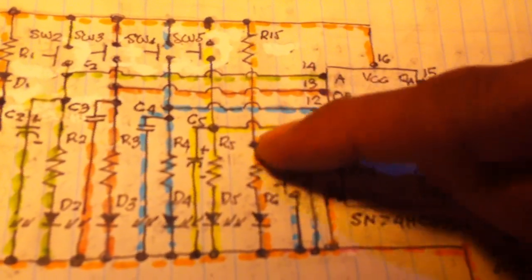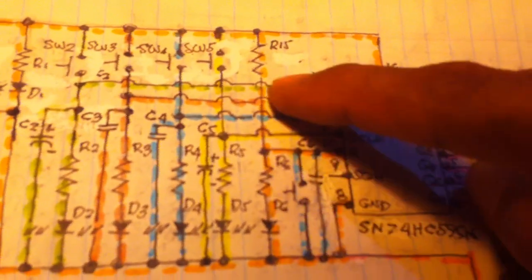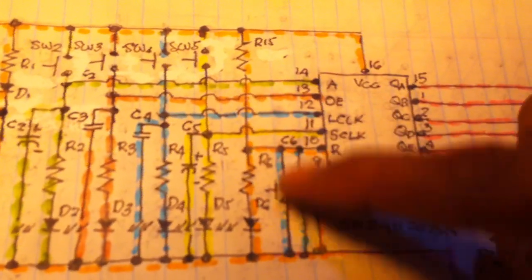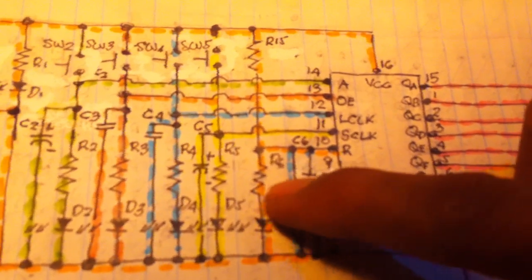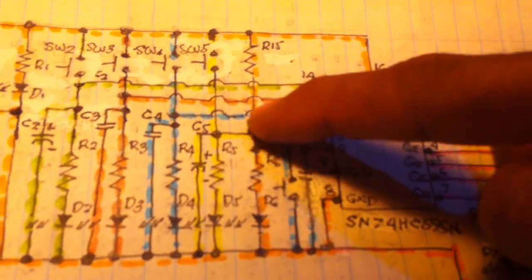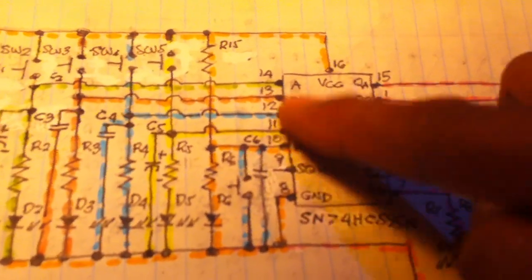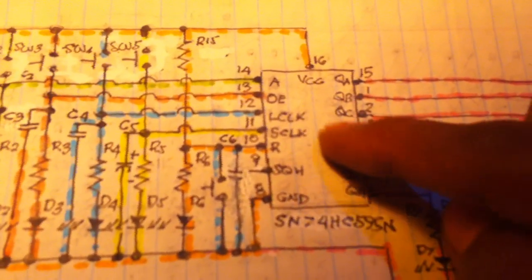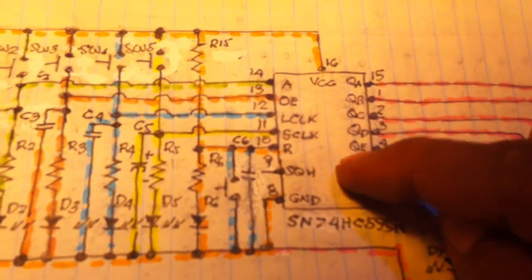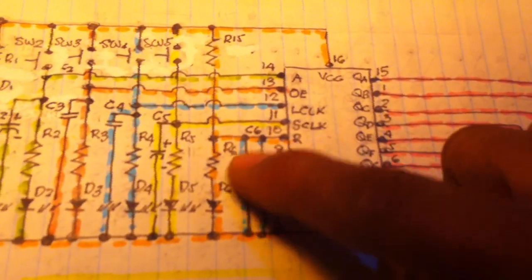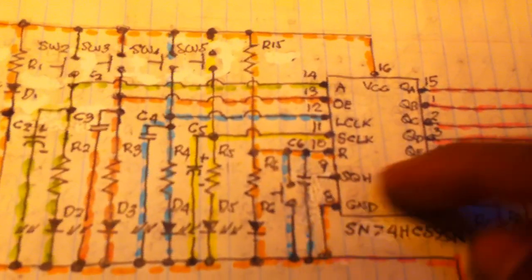Just providing a nice voltage divider to the IC. Once you press the button here, current flows to the push button, clearing all the input inside the register, and it is debounced by the capacitor.